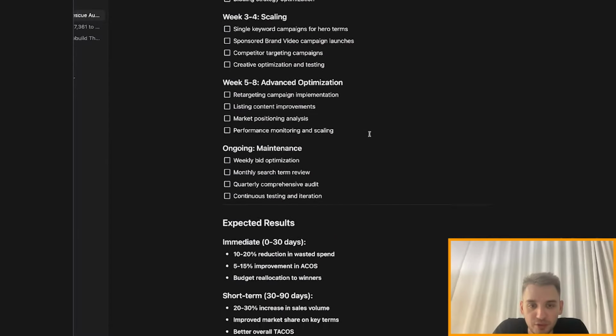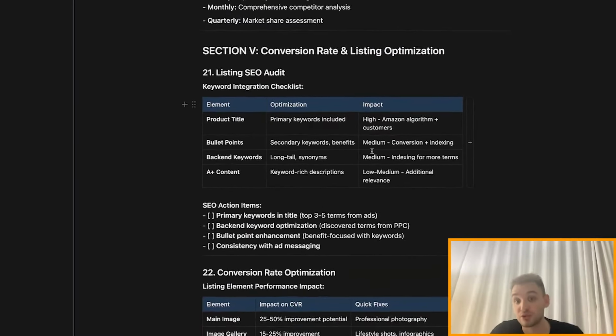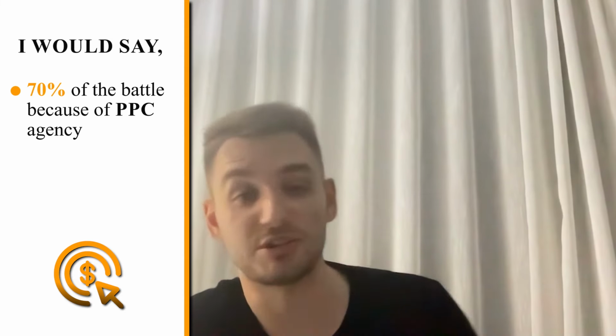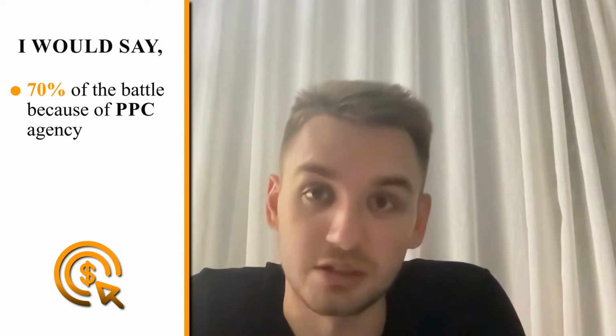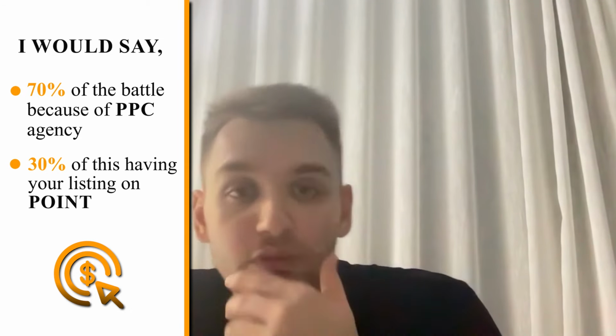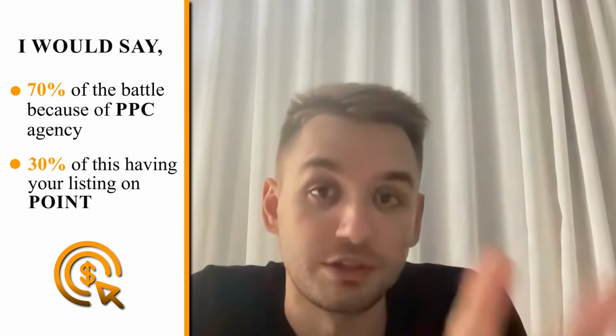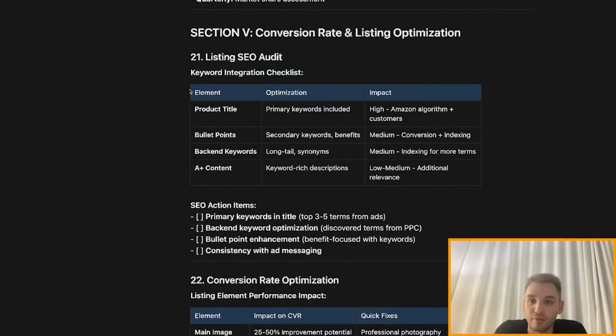So the last part of this audit is conversion rate and listing optimization. Now, PPC is, I'd say, 70% of the battle, and I'm biased to say it because I'm a PPC agency. 30% of this is just having your listing on point. It means you have all the relevant keywords included in the bullet points, product title, backend keywords, and A+ content.